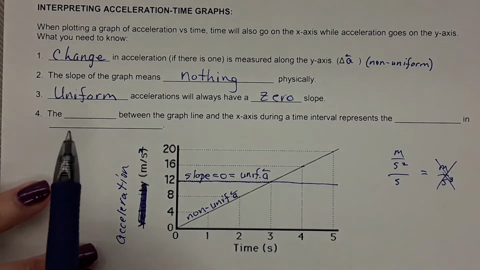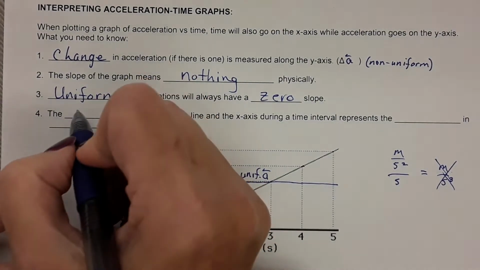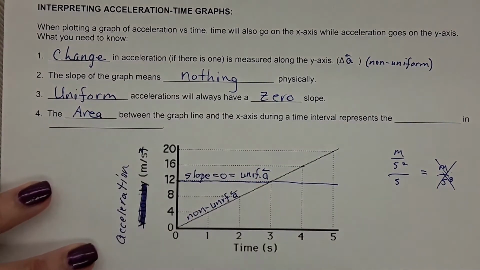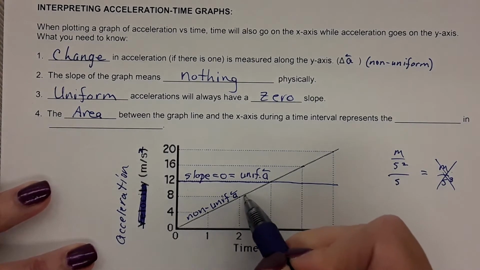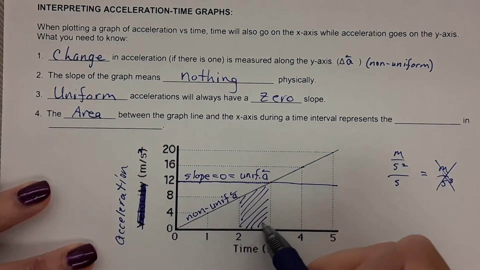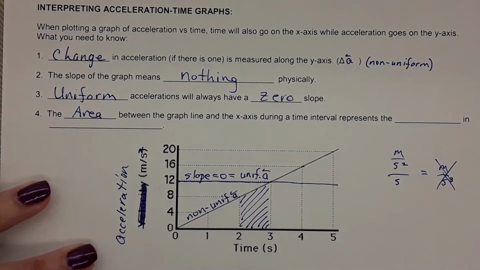All right, now, the area between the graph line and the x-axis does have physical meaning, just like it did for velocity, but it did not for position time graphs. If we were to look at the area, say I chose this little area right here to look at between 2 and 3 seconds.